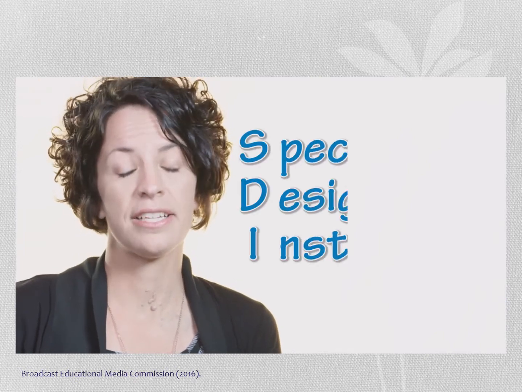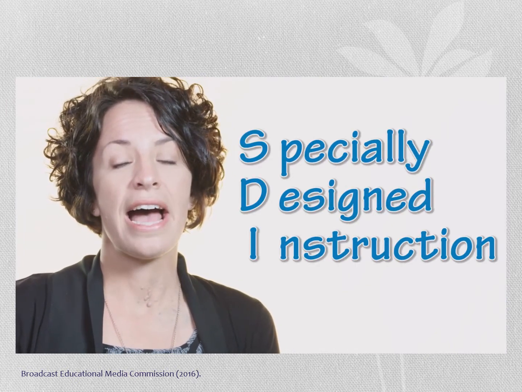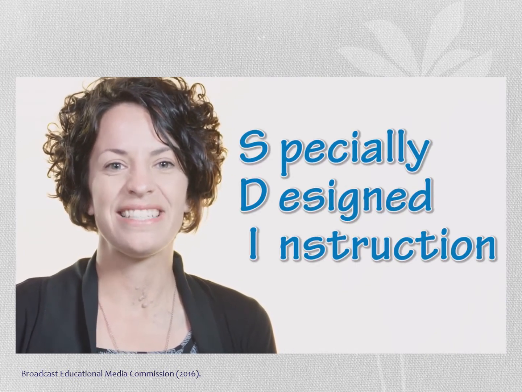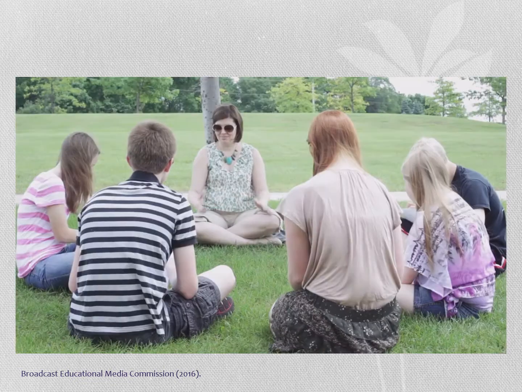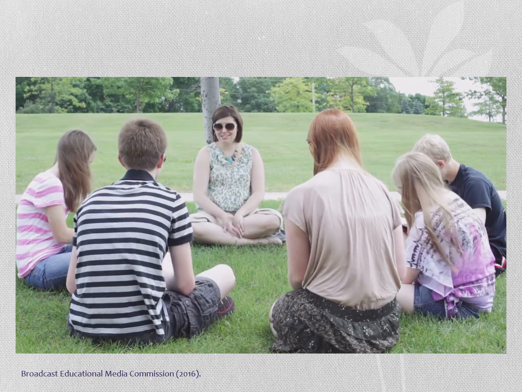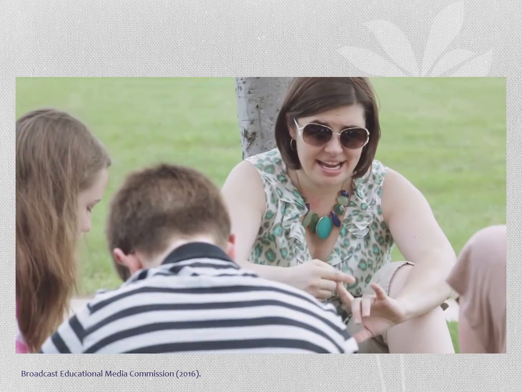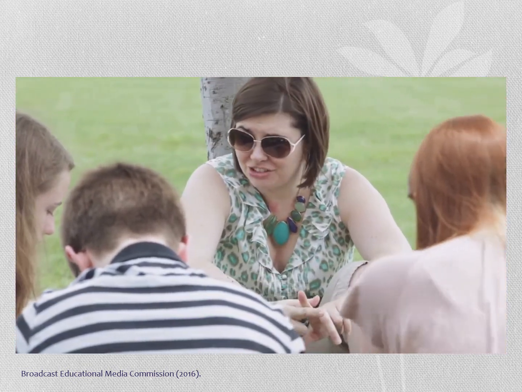SDI, or specially designed instruction, is how the instruction that we're giving looks different compared to our typical peers. So small group instruction, using manipulatives, using touch points, that's all specially designed instruction that would be geared towards math. So it's what the instruction looks like.